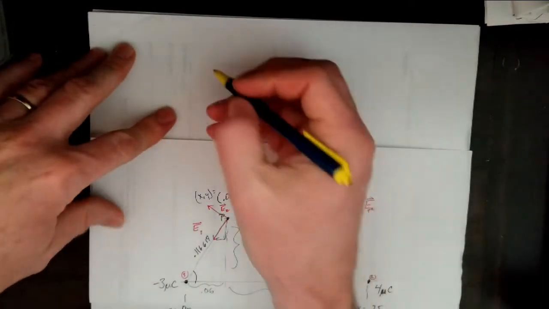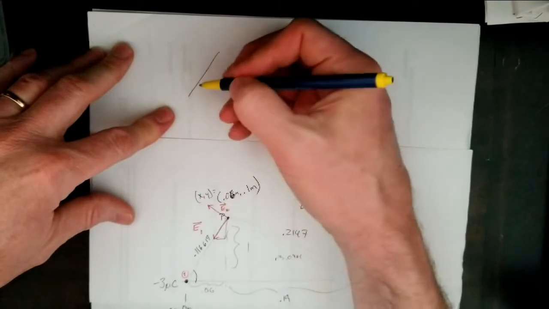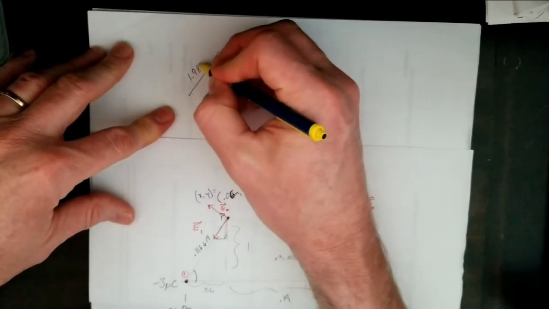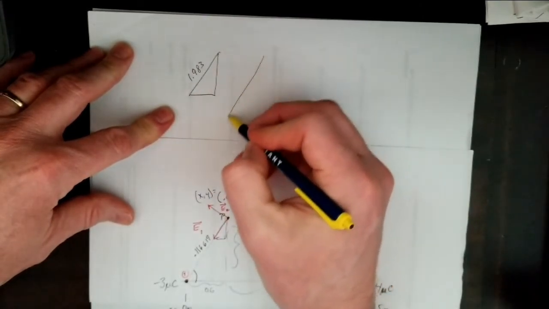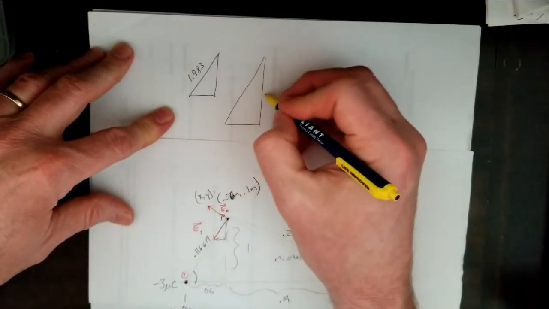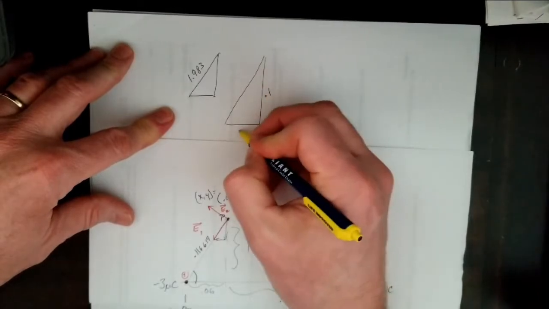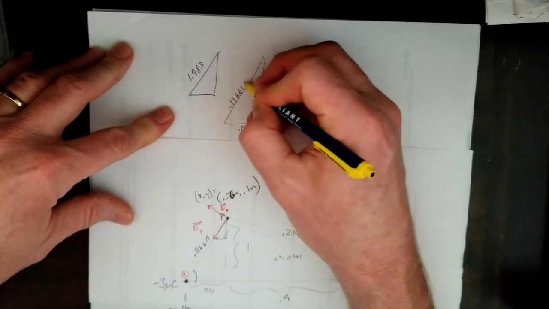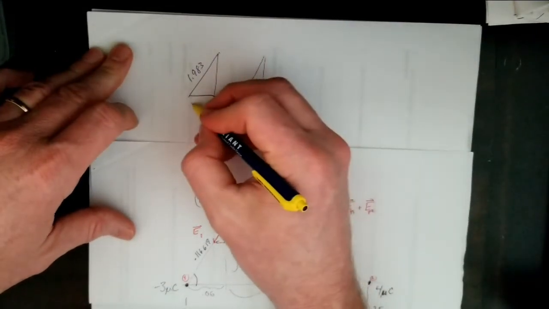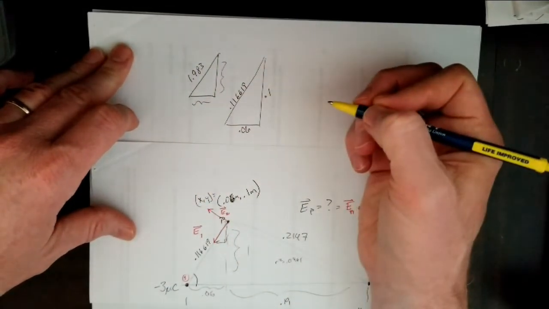So I have my E1 here, the 1.983 meganewtons per coulomb. That is a similar triangle to the physical triangle where this is 0.1, this is 0.06, and this was 0.116619. And I need to figure out that and that.